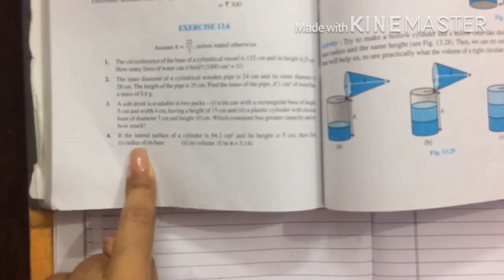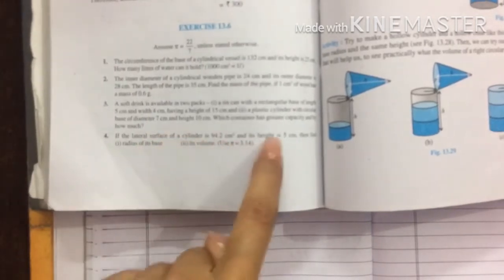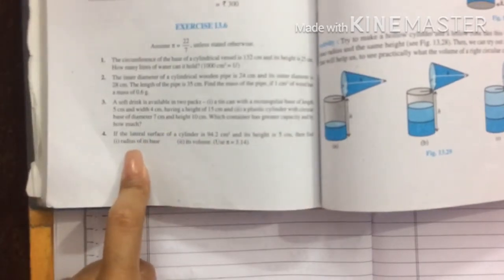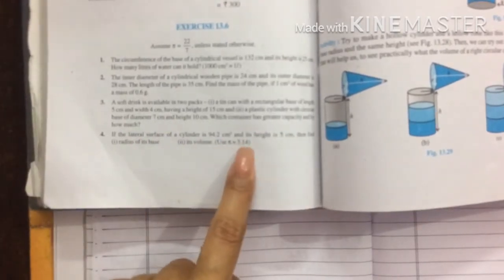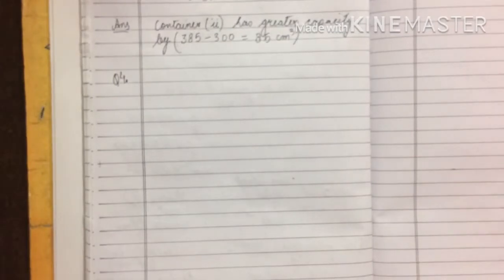This is something which we did in 13.2. After this, you have to find out the volume. For the volume of a cylinder, we need the radius and the height. Height is given, radius we will be calculating in the first part. Now in this case, pi is given as 3.14. So make sure you use pi as 3.14 and not 22 by 7.